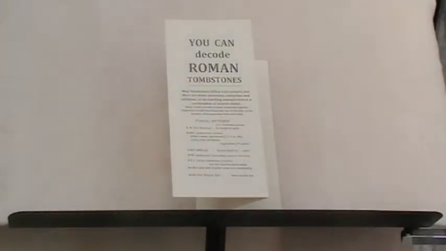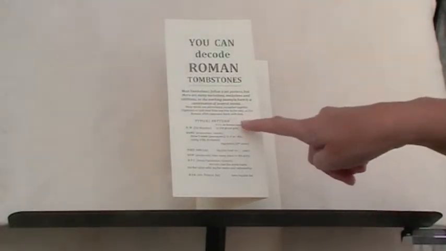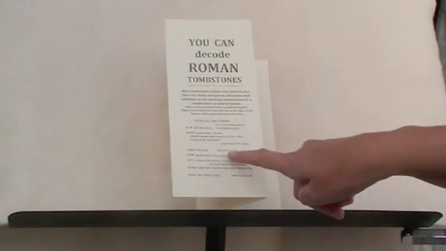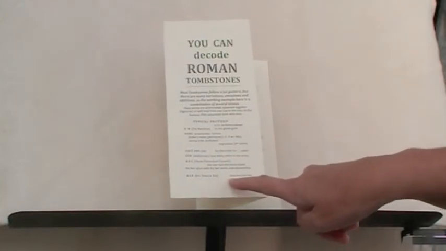This decoding leaflet can be downloaded from the website. You can see on the front that it has a typical pattern of how a tombstone inscription is laid out.